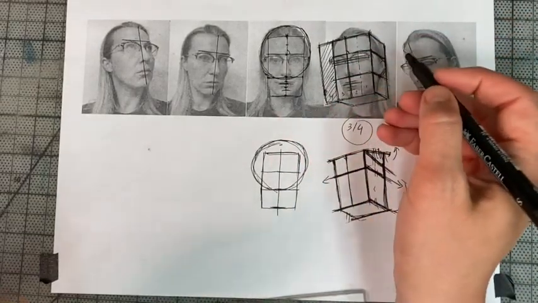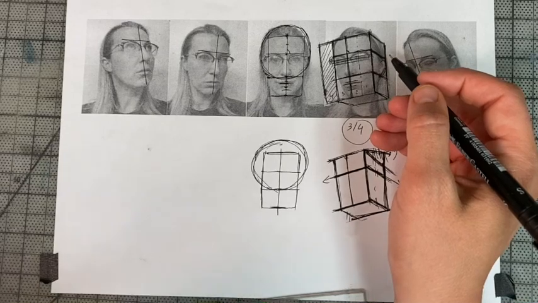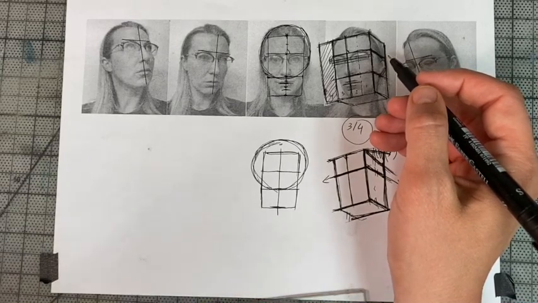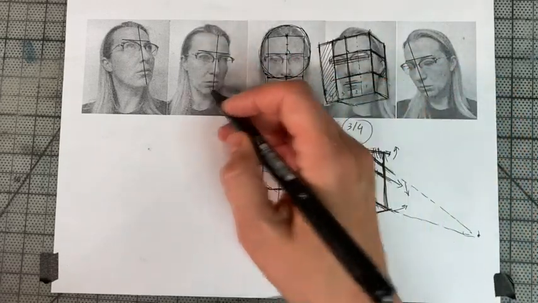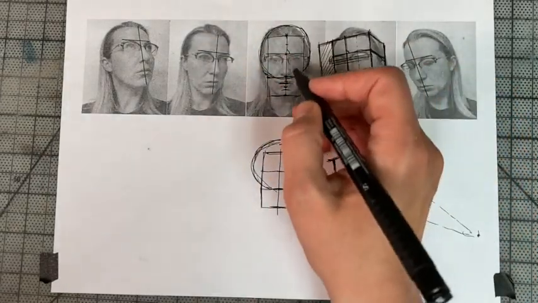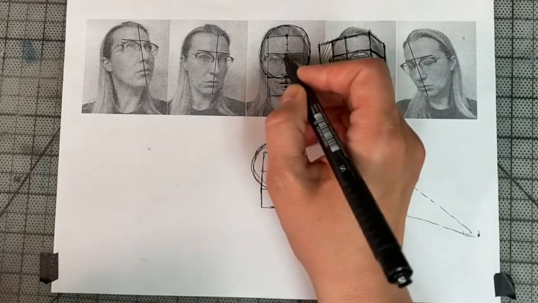But I'm just going to go a little bit further, doing this pretty quickly. There's an entire video on just this if you want to see it. But you'll see why it's important for us to think about how those same measurements are going to apply to a 3/4 portrait.